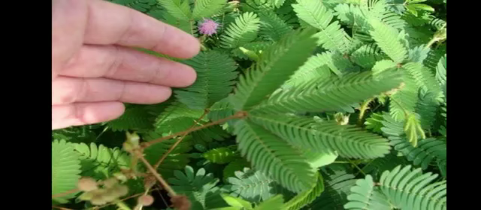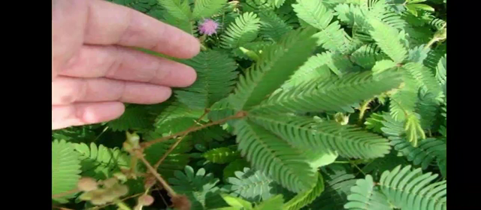See, for example, have you seen this plant anywhere? Yes, this is the touch-me-not plant. Its scientific name is Mimosa pudica. The speciality of this plant is to close on touching. If you touch this leaf, suddenly the leaf droops inwards. It closes. That is a kind of response produced by this Mimosa pudica plant towards the touch.